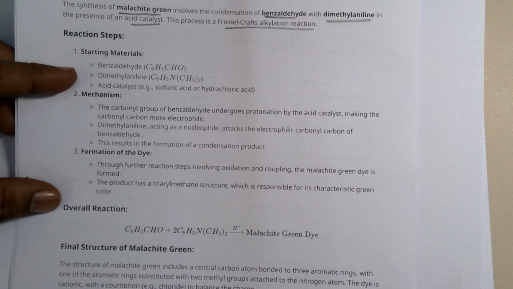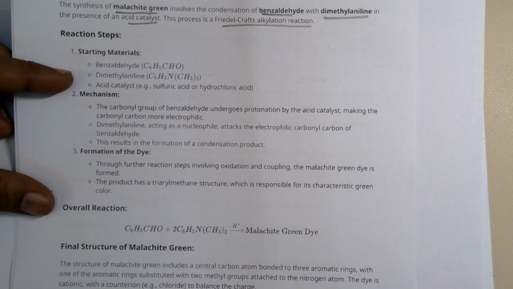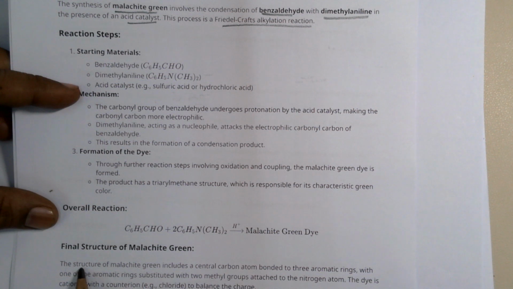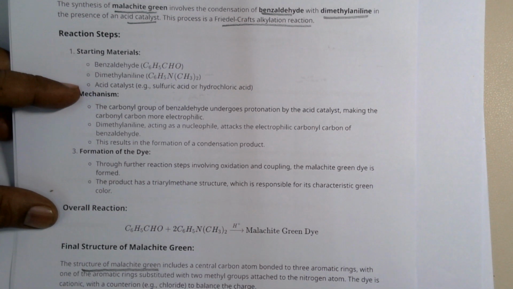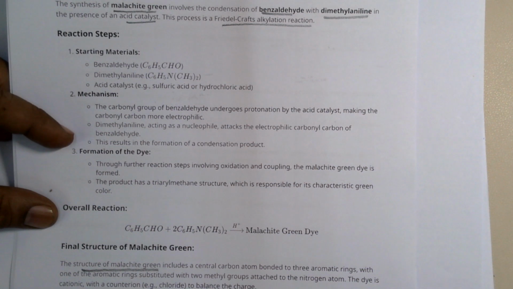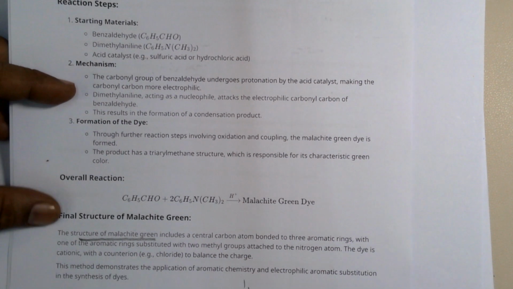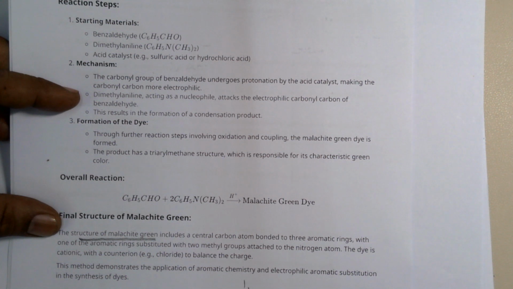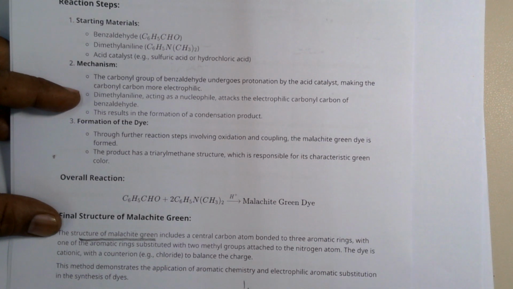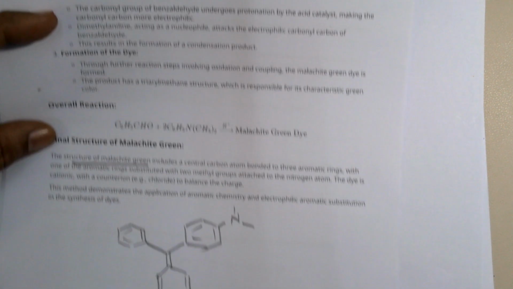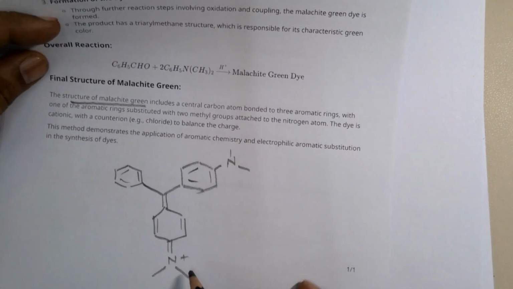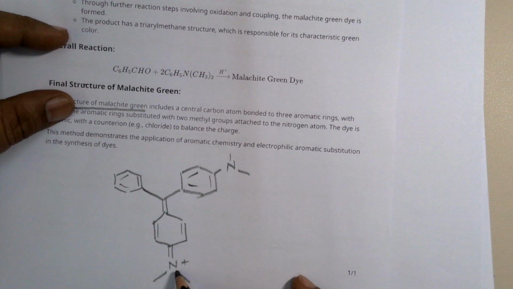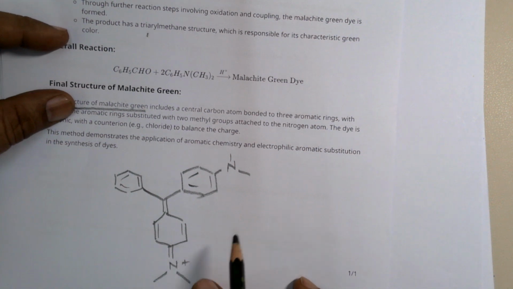Listen to this. Malachite green, the structure of malachite green will be like this. You have got a benzene structure, another benzene structure, and this is a quinonoid structure here. Okay, so where you have got N, whenever N is loaded with a plus, it is understood that this is a quaternary nitrogen. That is nitrogen with the plus cation.